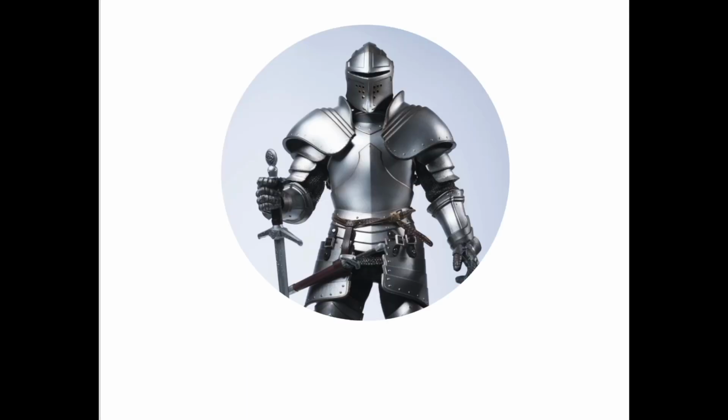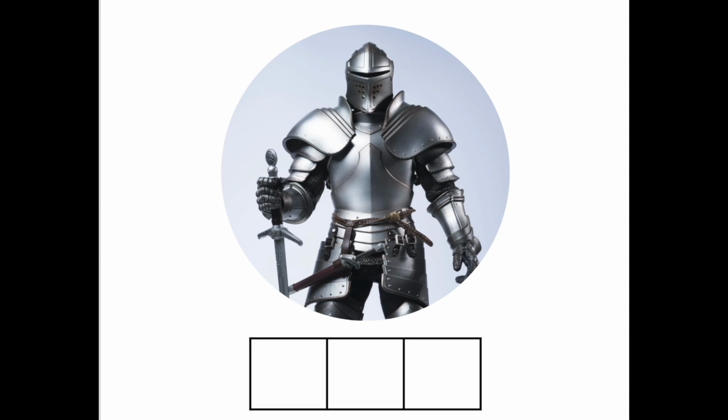Our next picture is a night. Night. How many sounds do you hear in the word night? There are 3 sounds in night. What is the first sound you hear? N. Great. Usually the letter N makes the N sound, but today we are practicing that silent K, so we know it's going to be KN.